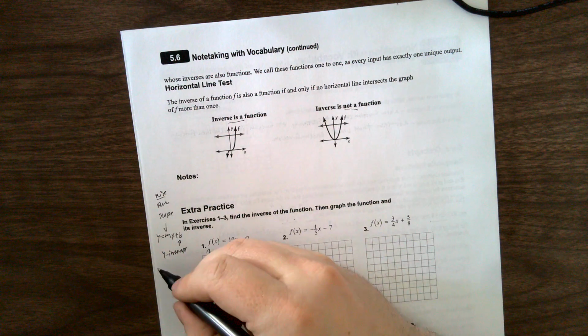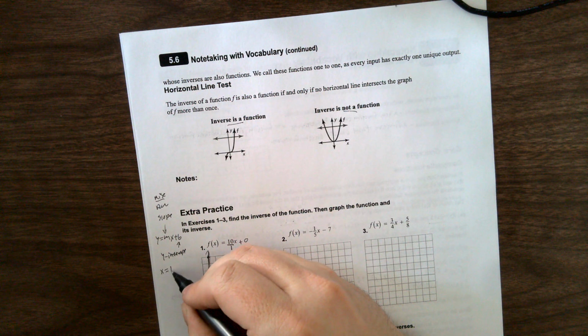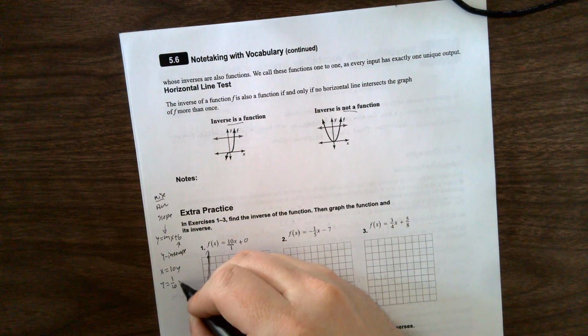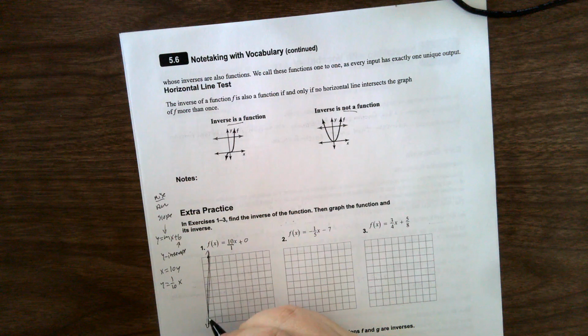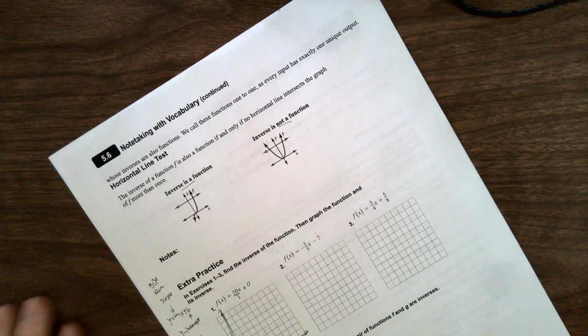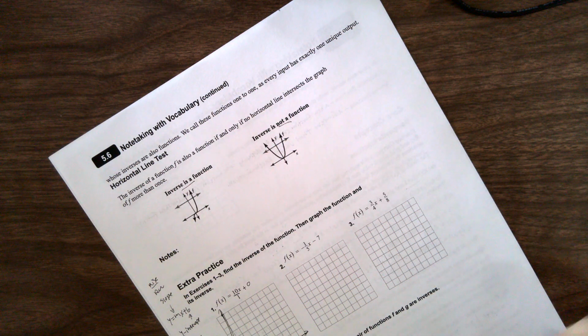Now if I want to find the inverse, I swap my x and my y, so I get x is equal to 10y, y is equal to 1/10 of x. So that says I'm going to go up 1 over 10. That's what our graph would look like. You could scale it down so you could graph the whole thing a little bit better, but that's up to you.